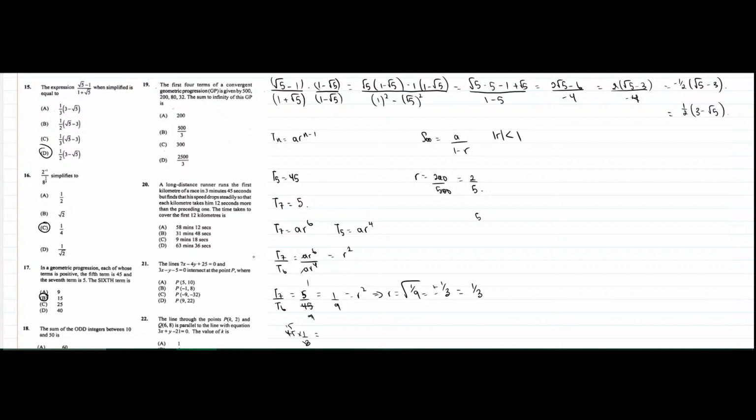So A, which is 500 over 1 minus 2/5, is 500 divided by 3 over 5, is 500 multiplied by 5 over 3. That's 2500 over 3. D.